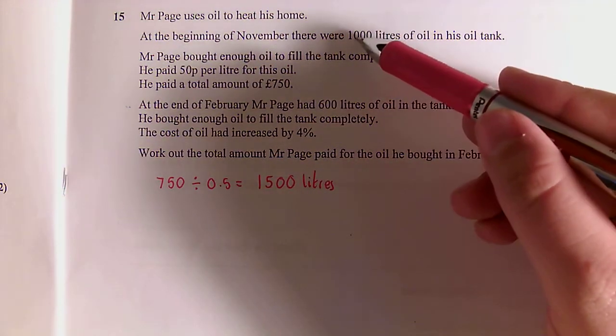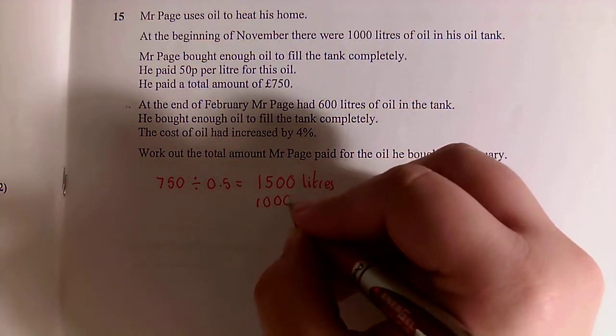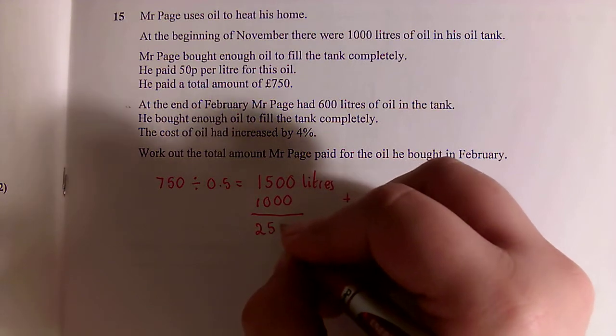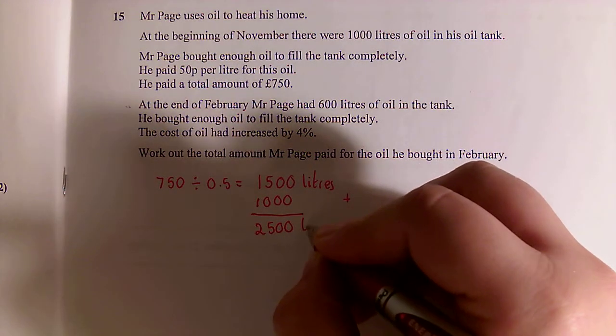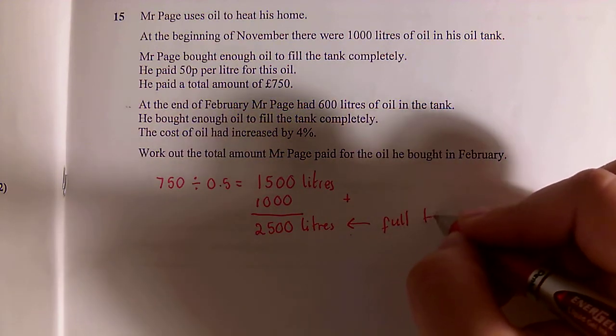Now, don't forget he already had 1,000 litres in there. So a full tank is going to hold 2,500 litres. And I'm just going to make a note that that's a full tank. And I haven't even read the rest of the question.